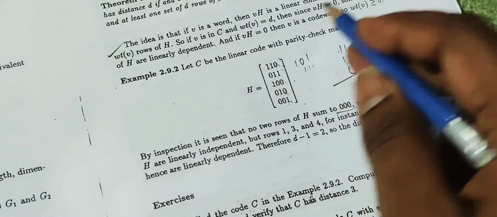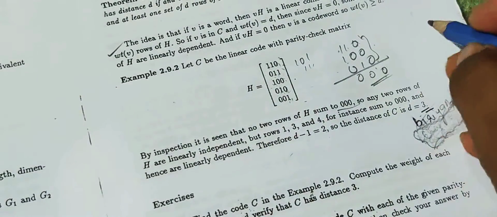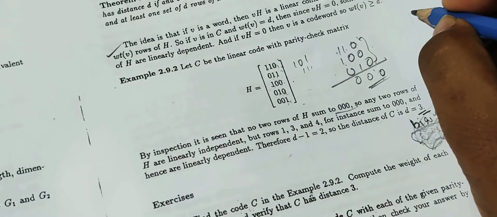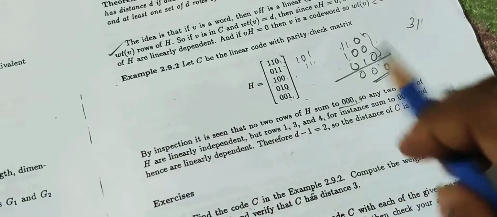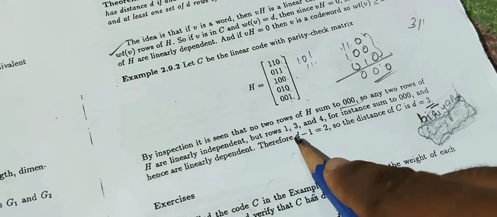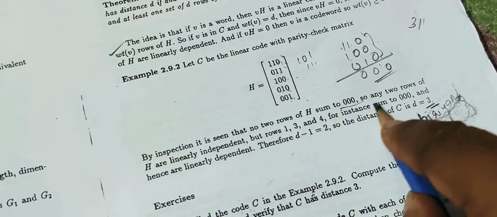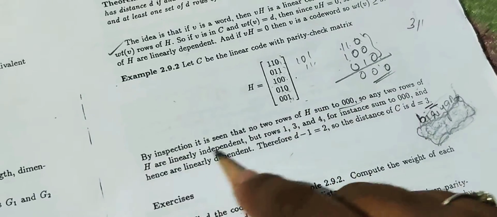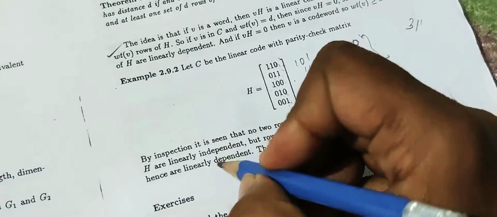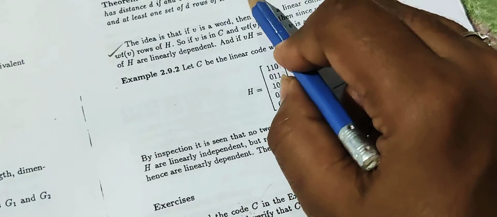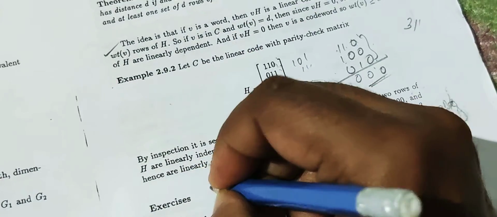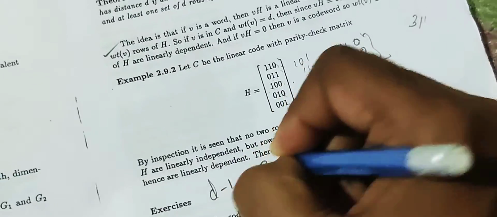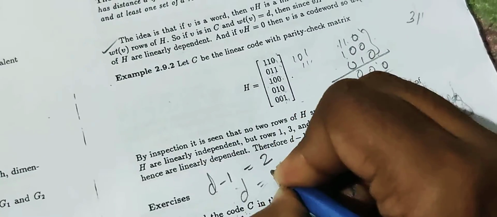Clear? So here the distance of the linear code C is 3. Any 2 rows of H are linearly independent means D minus 1 rows of H are linearly independent. So D minus 1 is equal to 2, which means D is equal to 3.